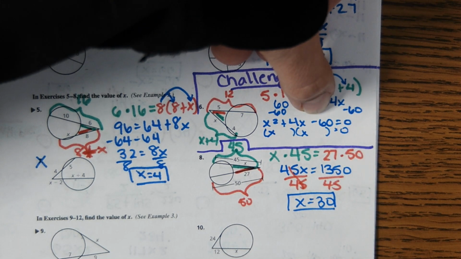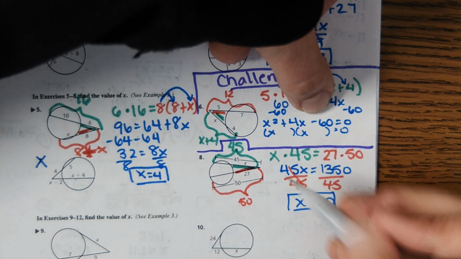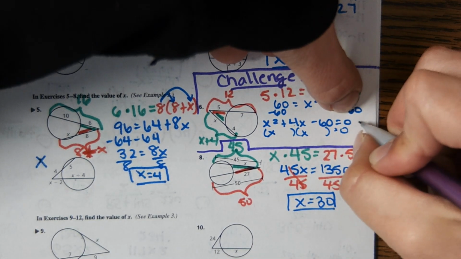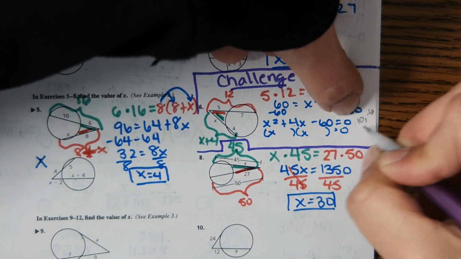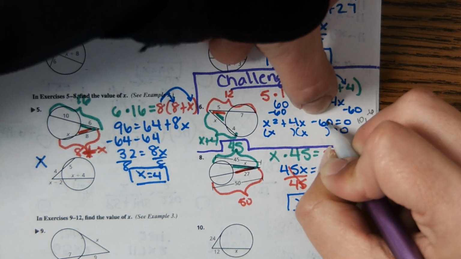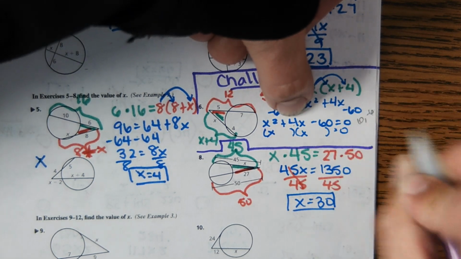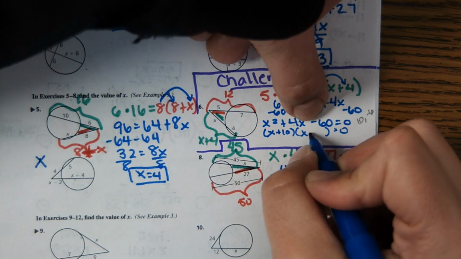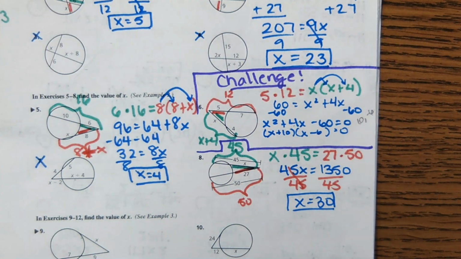Anybody? 12 and 5 wouldn't work. 6 and 10. 6 times 10 would equal 60, and you could also make that equal 4. So positive 10, negative 6, those two numbers multiplied would get to negative 60, and they would add to positive 4. So we'll use that in our factors. So x plus 10, x minus 6.